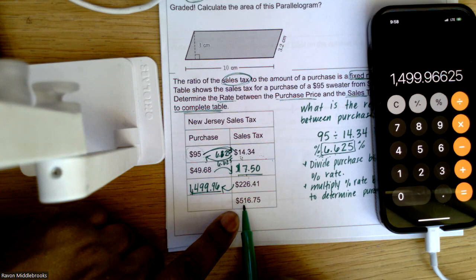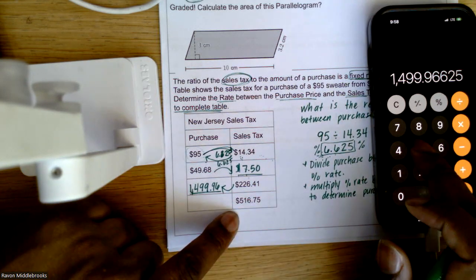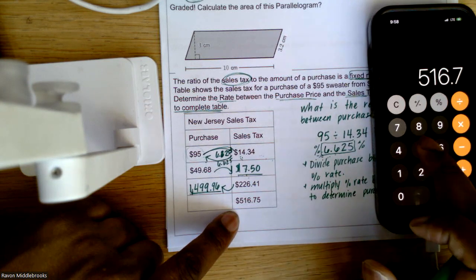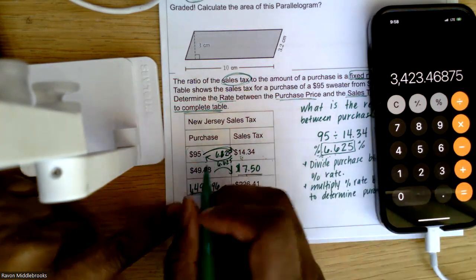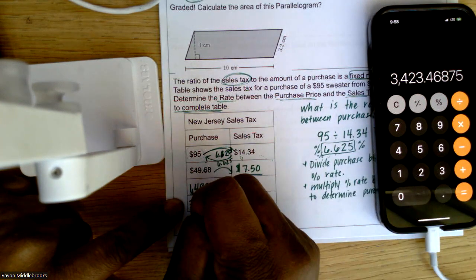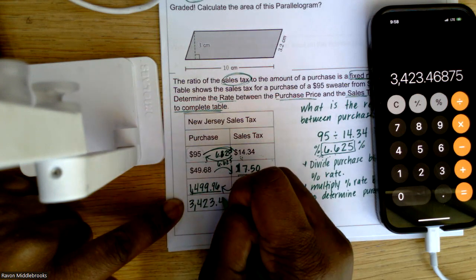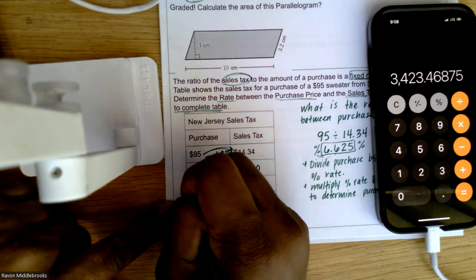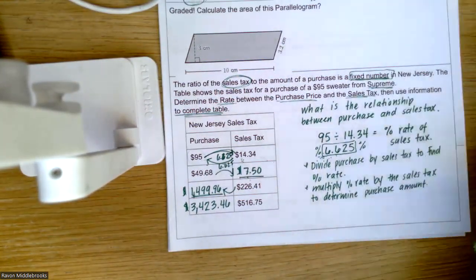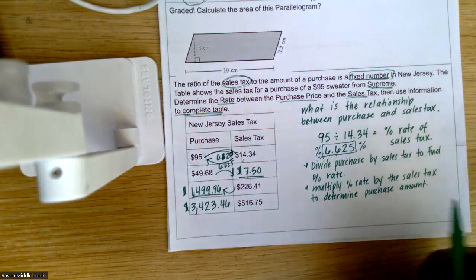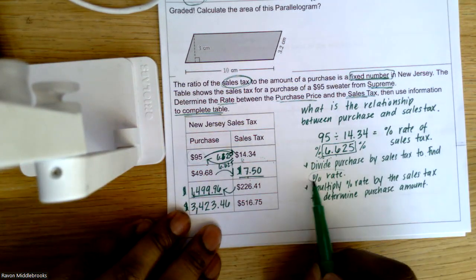If the sales tax is $516, that means what you purchased costs a lot of money. So 516.75 times 6.625. Yeah, that means whatever you bought cost $3,423.46. Let's figure that out. So divide the purchase by the sales tax to find the percentage rate.